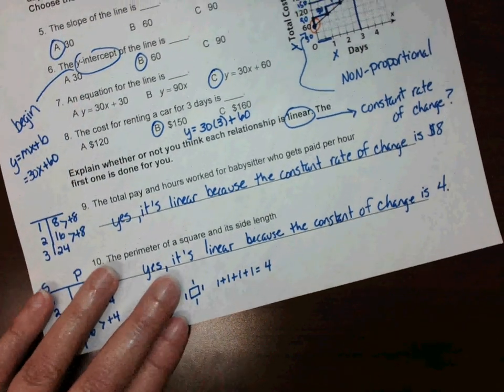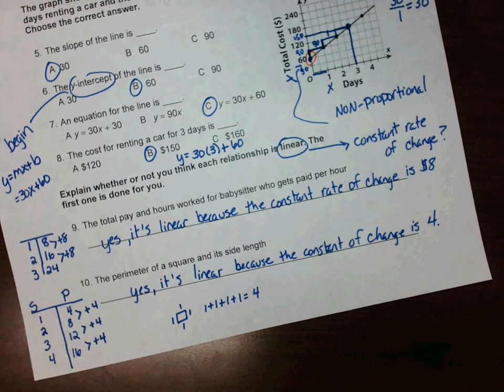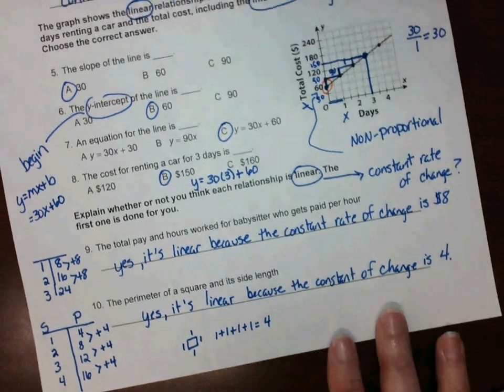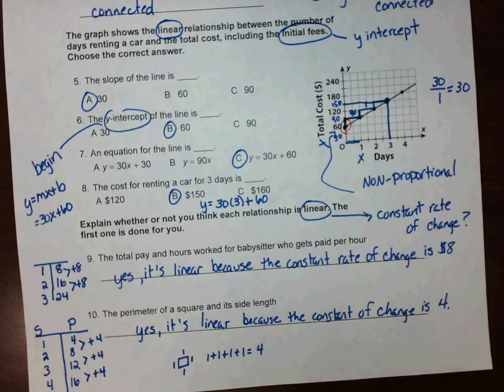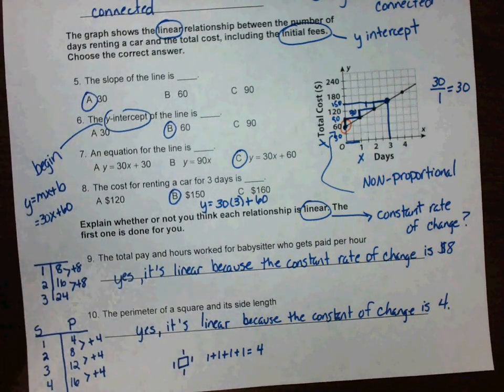Okay? And that's it for this lesson. Not a lot of new stuff today. We're just kind of easing you into bivariate data and scatter plots. So very soon you'll see how this is tied into our next unit over data and statistics. And that's it for today.